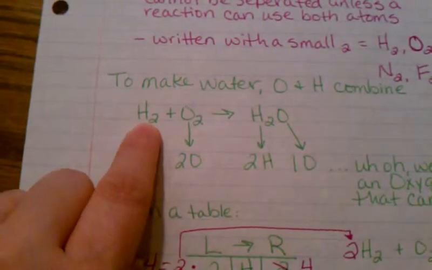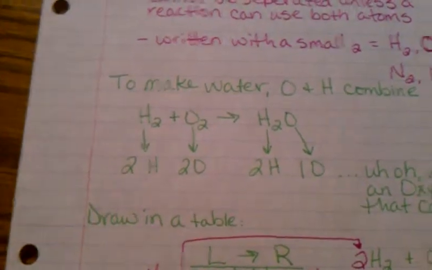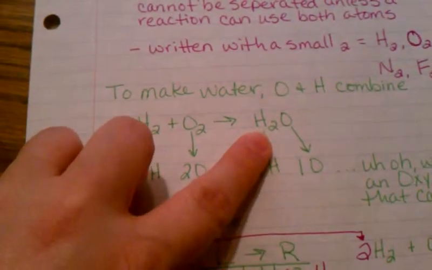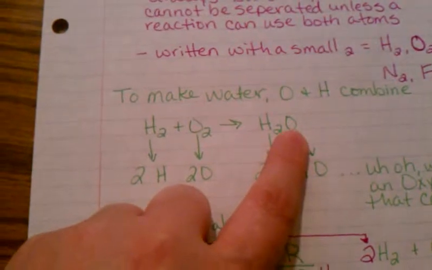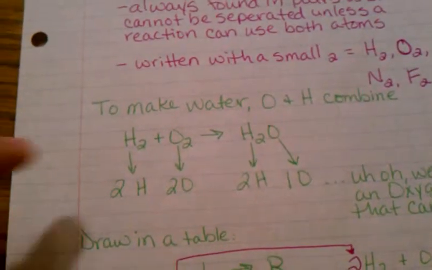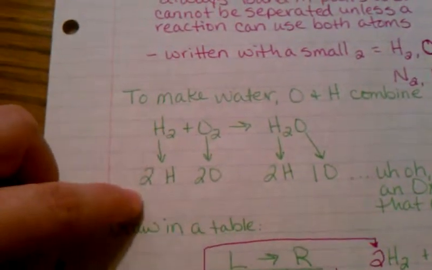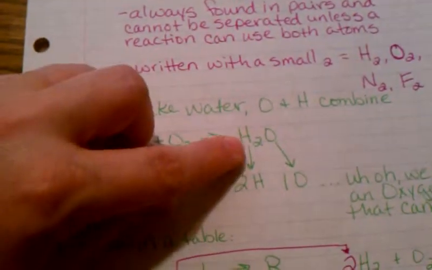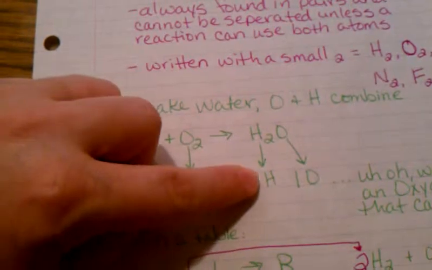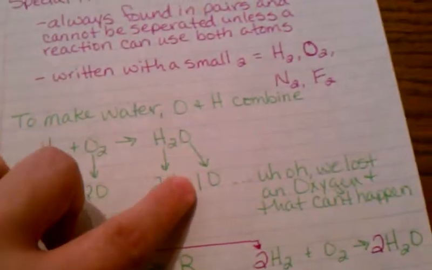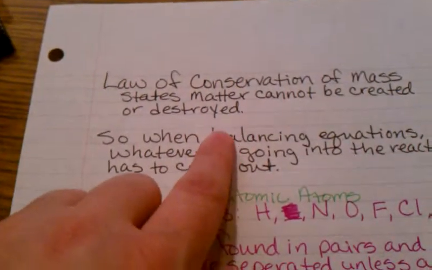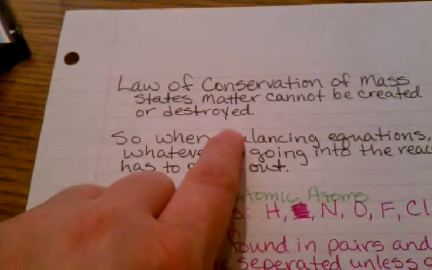When you look, here is what I'm trying to do. We know that hydrogen plus oxygen equals water. And we know that water is made up of H2O. At least that's what the scientists tell us. So I have 2 hydrogen and I have 2 oxygen. Then when I create my water, I have 2 hydrogen. But I only have 1 oxygen. Can't happen, because the law of conservation of mass says that matter cannot be created or destroyed.